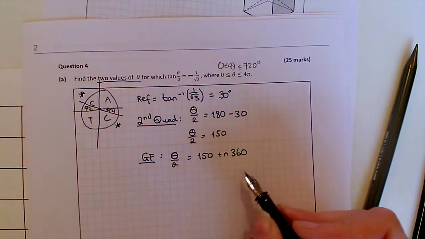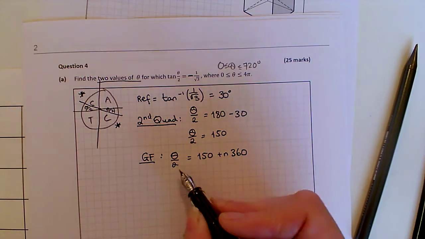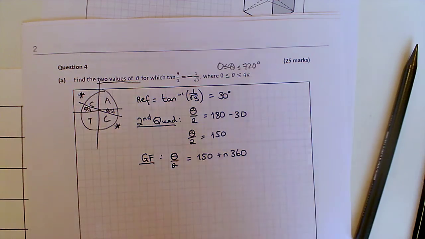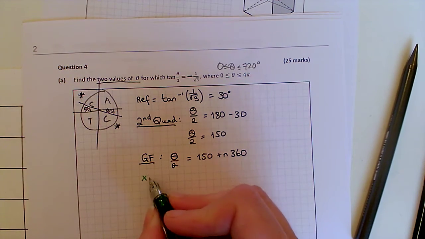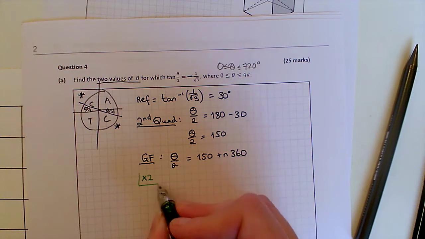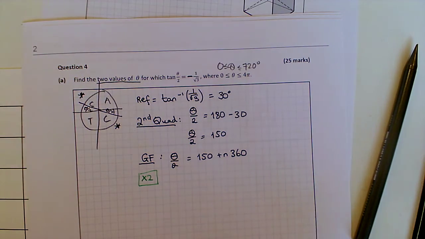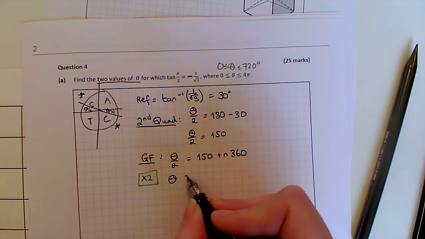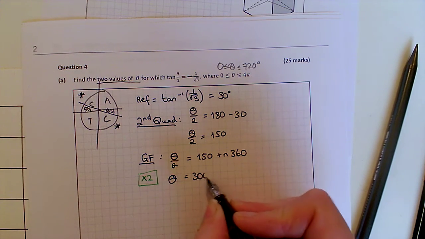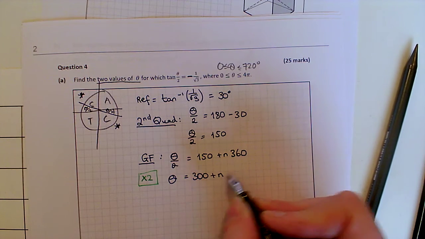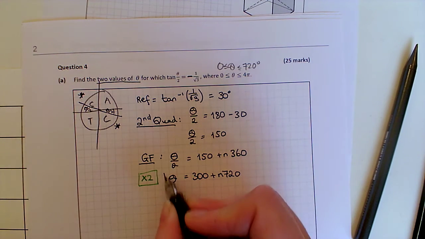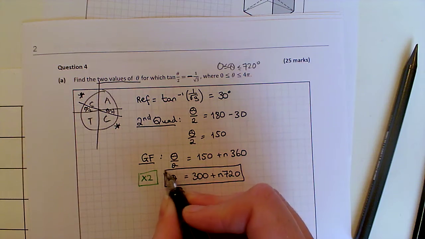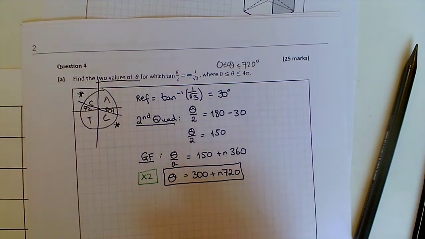Now before we would have been dividing across because we had like 2 theta or 3 theta. Instead we must multiply by 2. So the next step is to multiply by 2 to deal with this 2 that's under the line. If I had 3 under the line, I'd multiply by 3. If I had 16 under the line, I'd multiply by 16. So in general, theta is going to be 300 plus n by 720. So one solution will come from that.